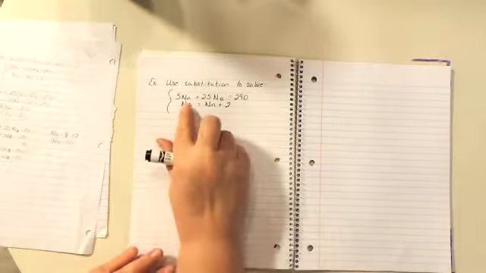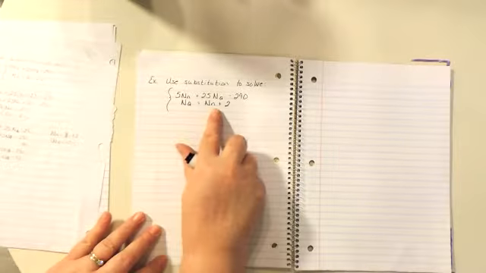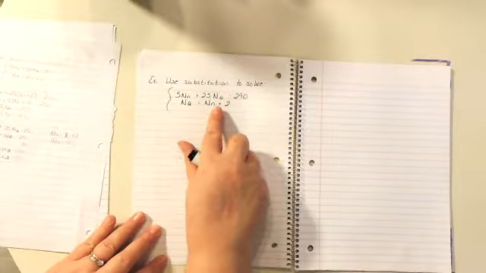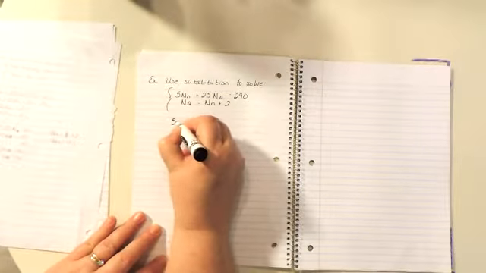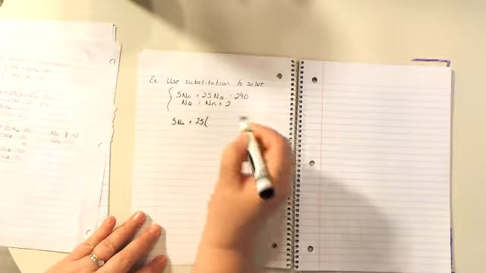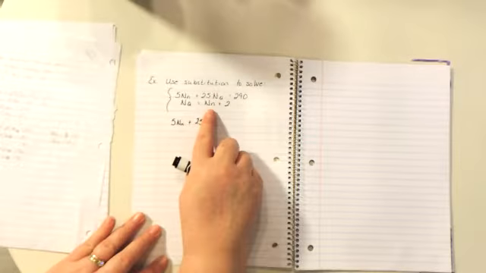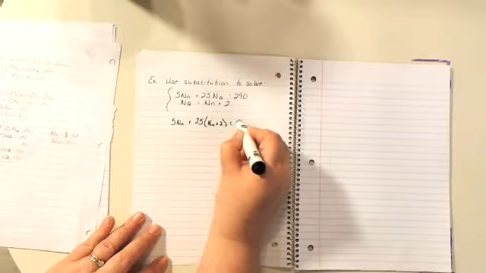Okay, this time we're going to use substitution. We have 5 times the number of nickels plus 25 times the number of quarters equals 290, and the number of quarters equals the number of nickels plus 2. Since we already have a nice number of quarters equals, we're going to go ahead and start by substituting this into here. So we have 5 times the number of nickels plus 25 times, and instead of number of quarters, we're going to put in number of nickels plus 2 equals 290.